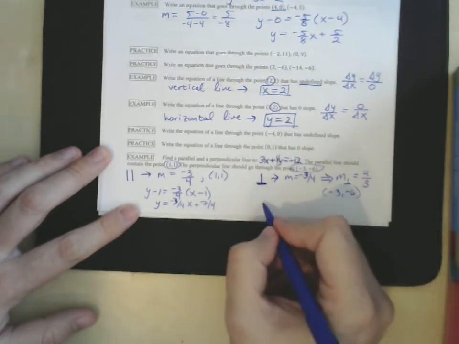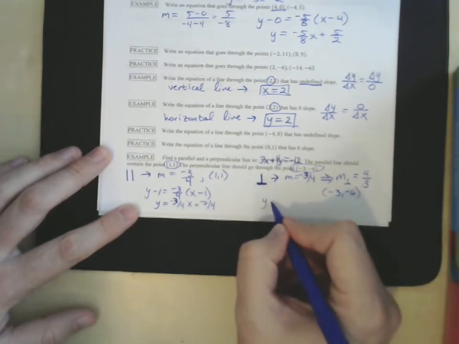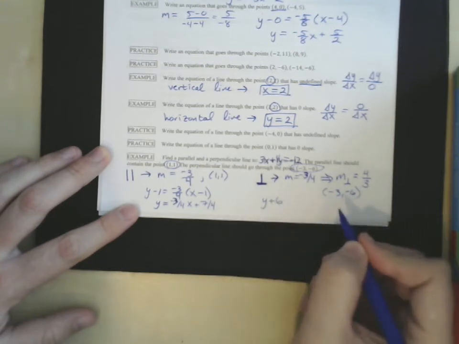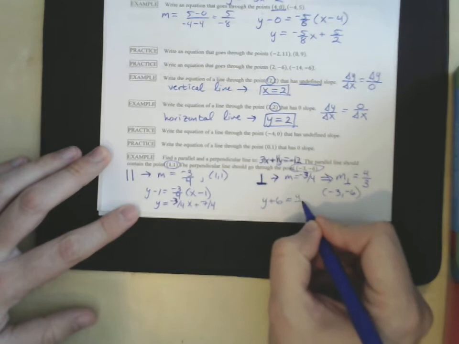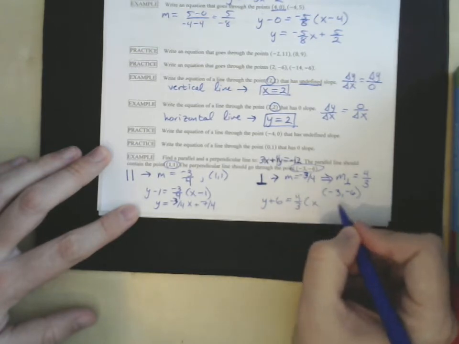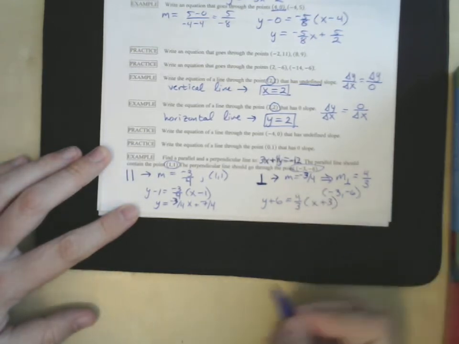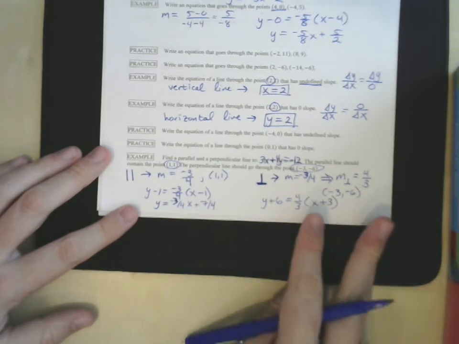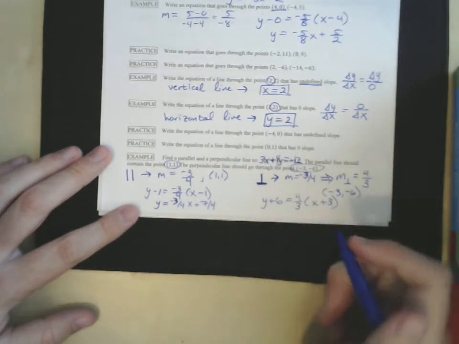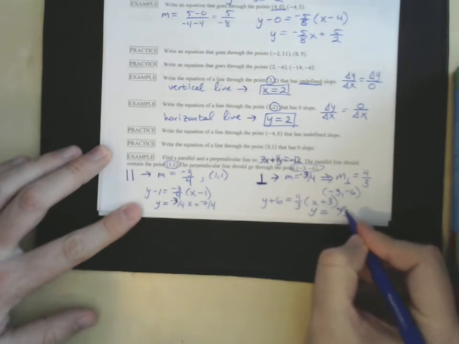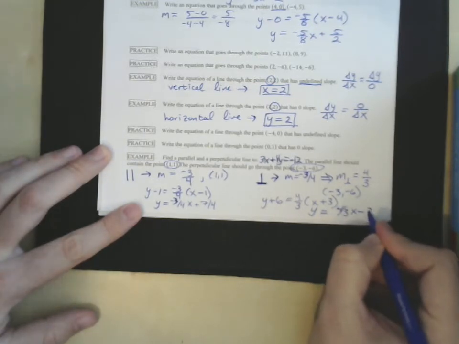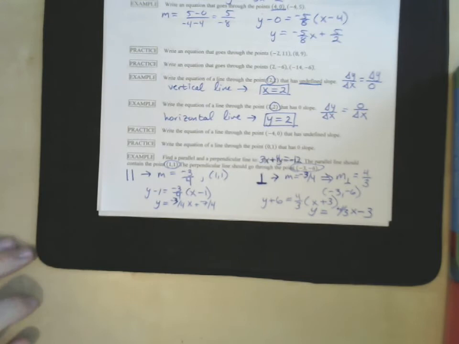Again, using point slope form, y plus 6, since it's negative 6, y minus negative 6 is plus, equals 4/3 times x minus a negative 3, which is x plus 3. Again, this is a complete answer. You have an equation of a line. You can simplify this into slope-intercept form, and you get 4/3 x minus 3. Either of these are acceptable.